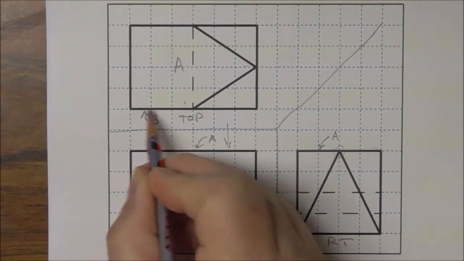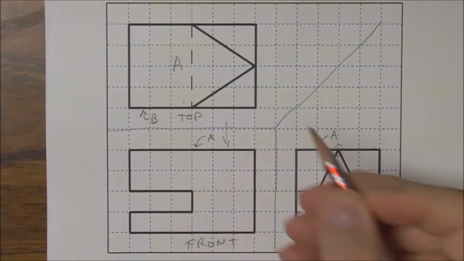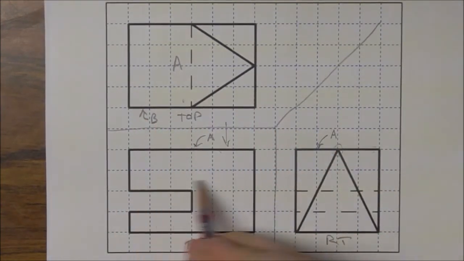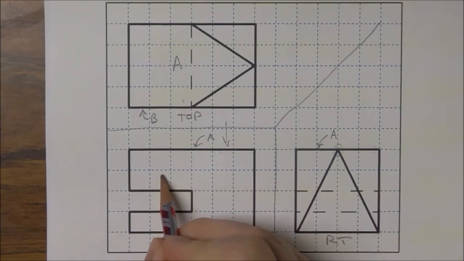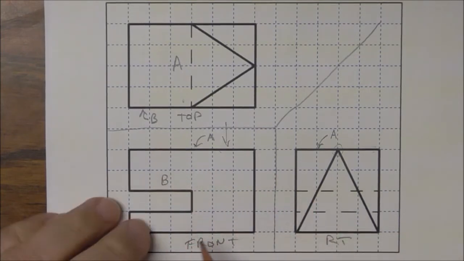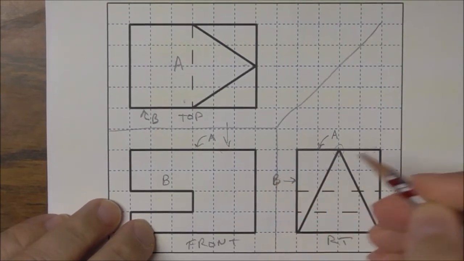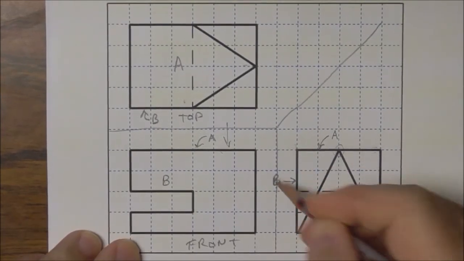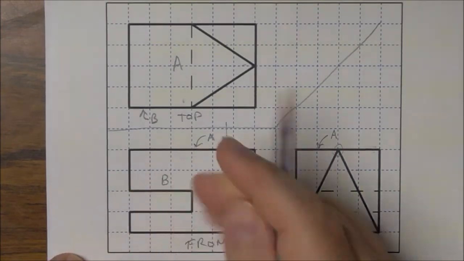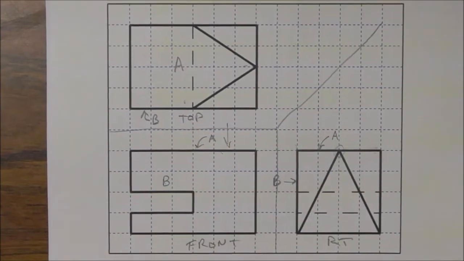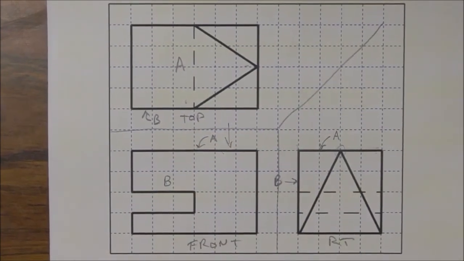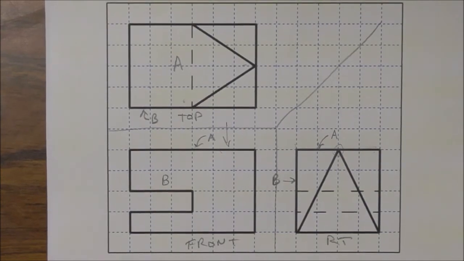B. It's 6 units wide. Well, we do have a front that's 6 units wide, so that looks like this is B. And we look at the front over in the right side view, B. It's 4 units high, so this does maintain that it's 4 high and 6 wide, so that could possibly be B. Then we have some other planes.